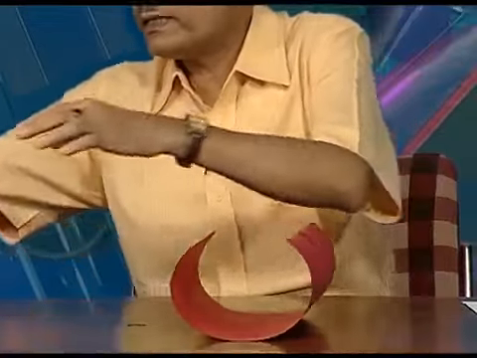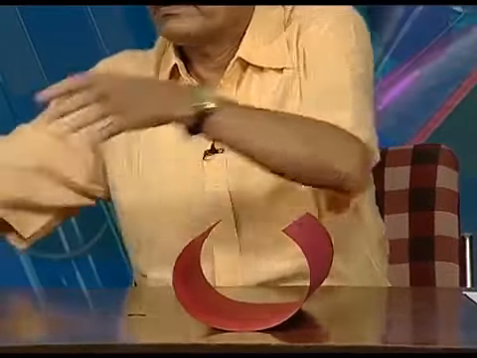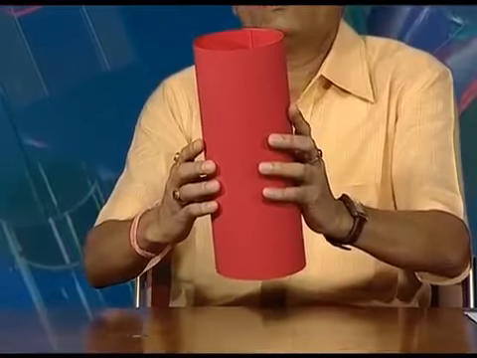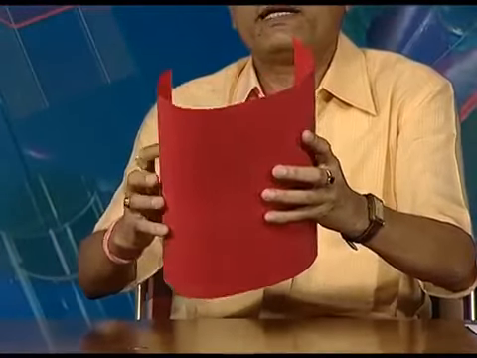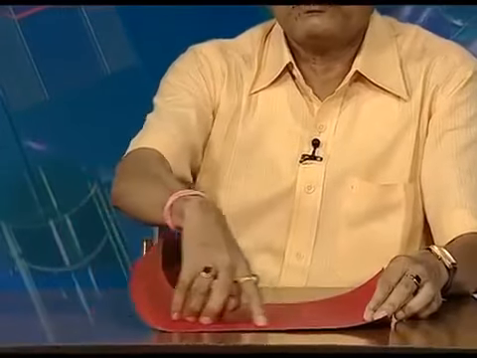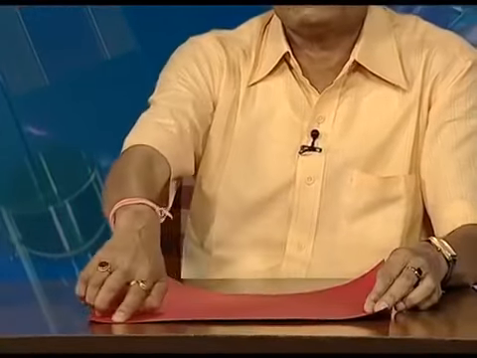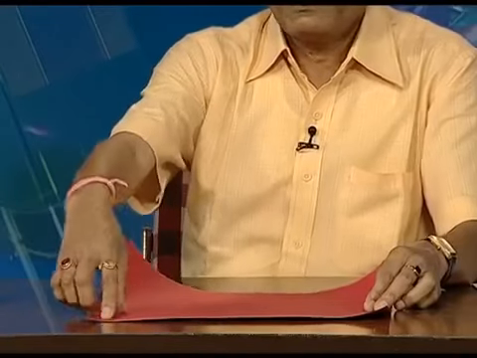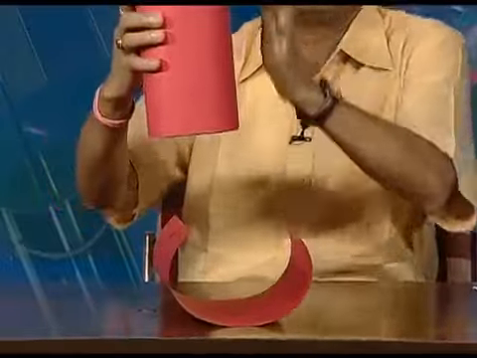This curved part has been converted into a rectangle. The area of this rectangle is length into breadth. You have opened this cylinder along this height like this. So, the circumference, which you can write as 2 pi r, is the length, and the breadth is nothing but the height of the cylinder. This is the height of the cylinder.